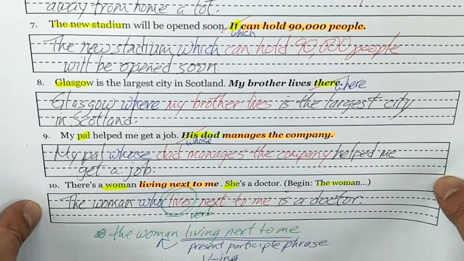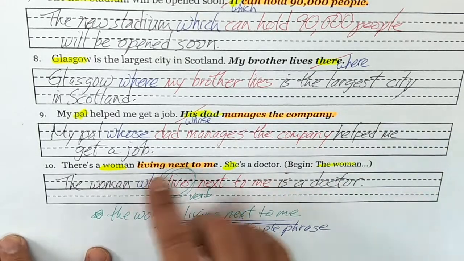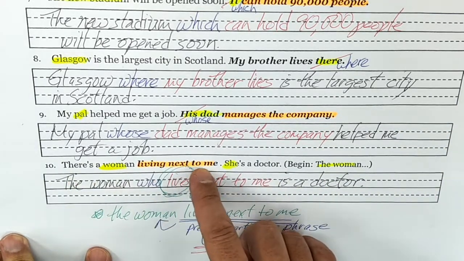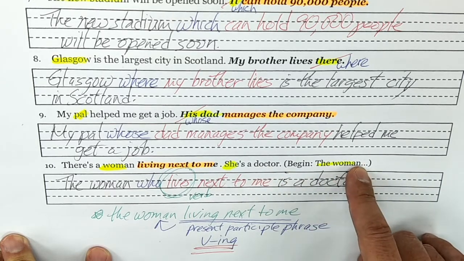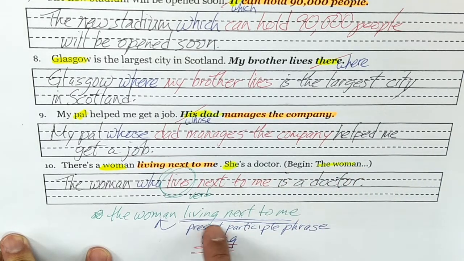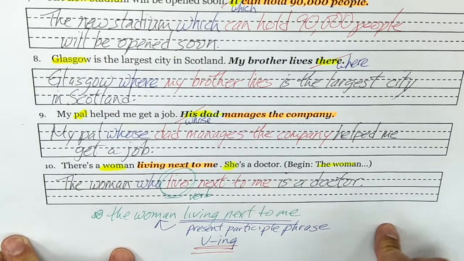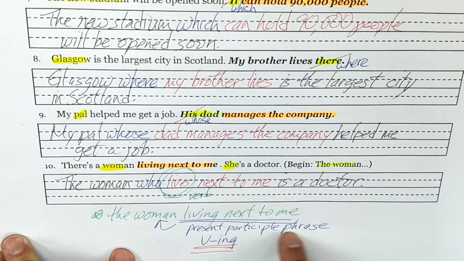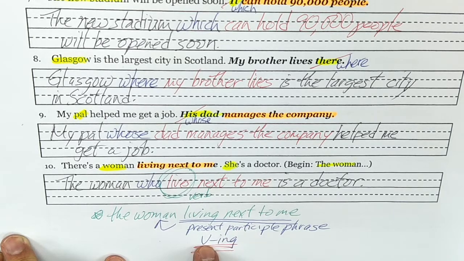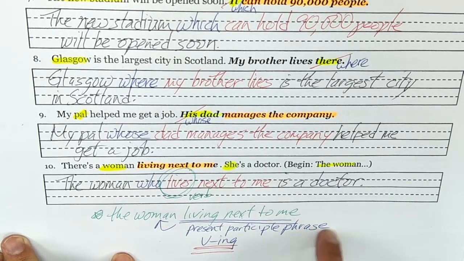10. Let me explain 10 again. Question: There's a woman living next to me. She's a doctor. Begin, the woman. Now, living next to me, this living is not a verb. It's not a verb. This living next to me is a present participle phrase. Present participle means verb-ing.